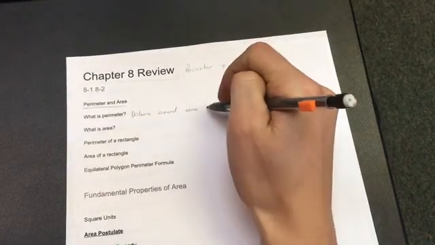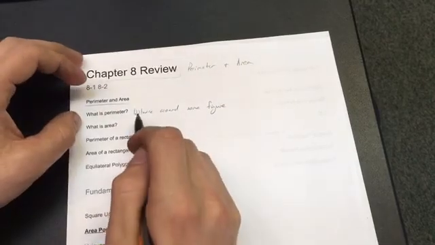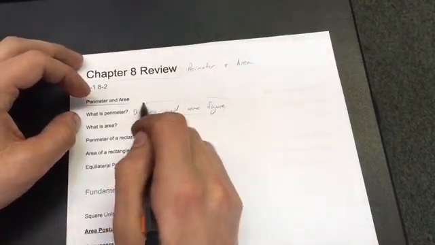The distance around some figure. And this figure could be a polygon of some kind. It could be like the floor plan of a building or a lot. You could say how much fence would I need, or how much string would I need to enclose some figure. And so this is a good working definition, a practical definition, for what is perimeter.